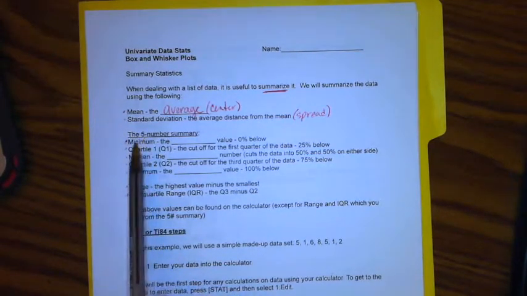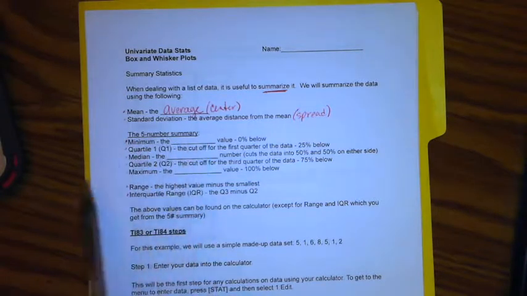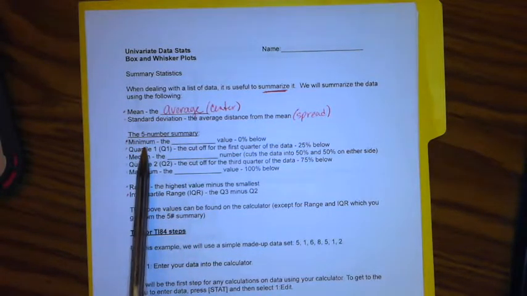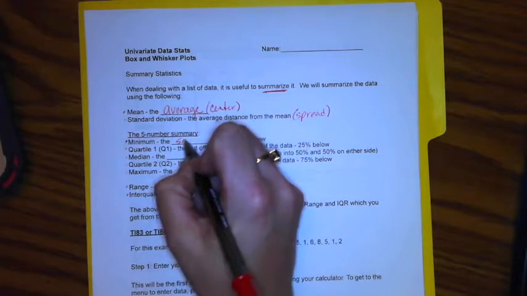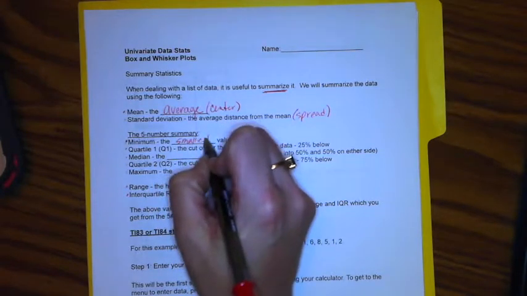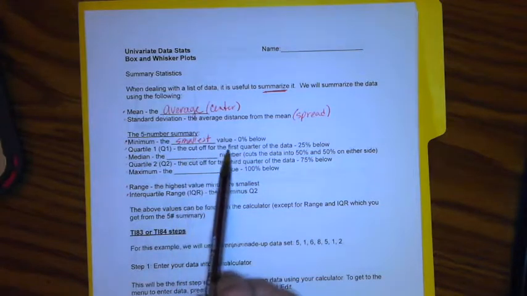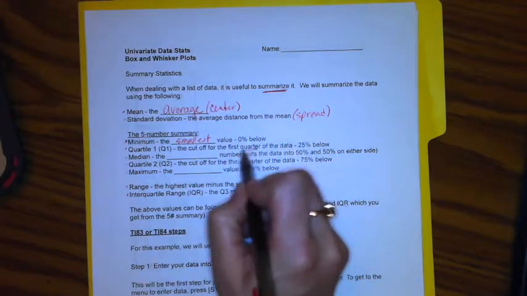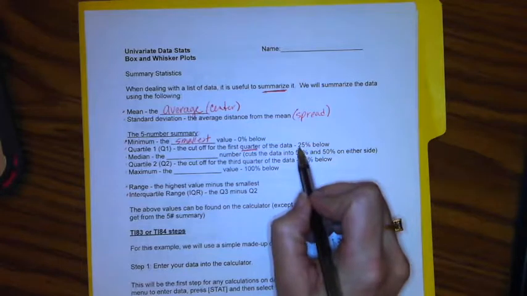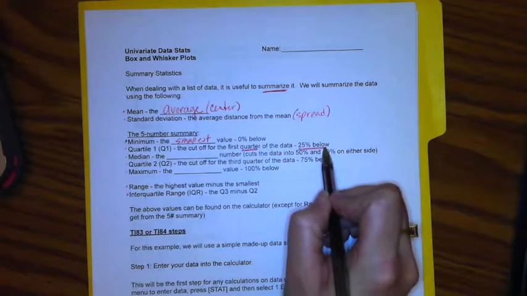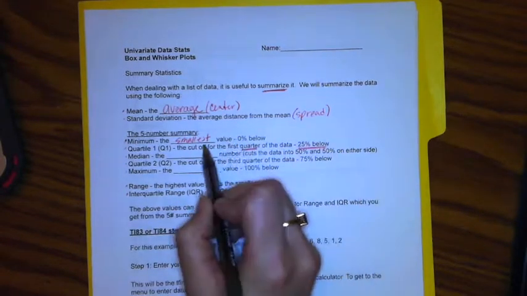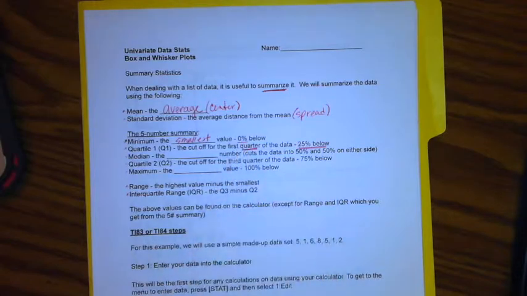Then we have something called the 5-number summary. The 5-number summary is made up of the minimum, which is the smallest value, quartile 1, which is the value that cuts off the first quarter of the data, meaning 25% of the data is lower than this value. Obviously, for the minimum, 0% is below it because it's the smallest number.